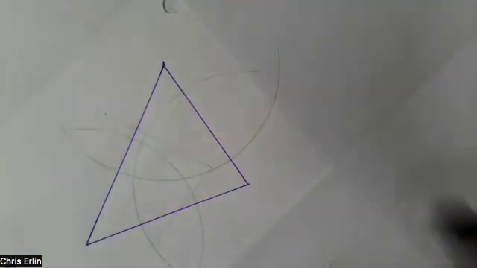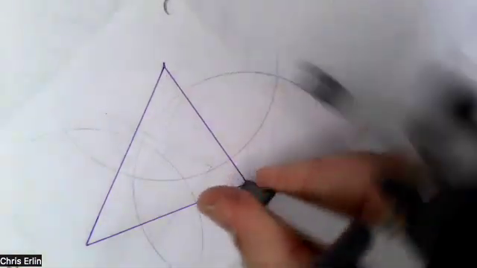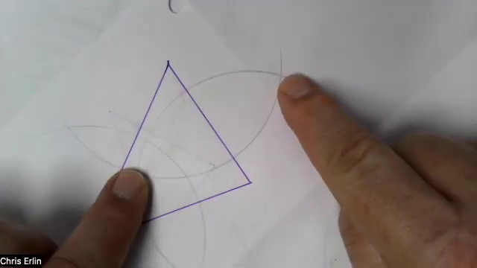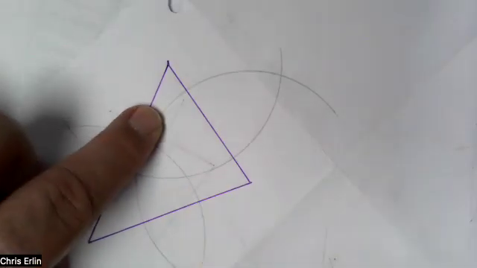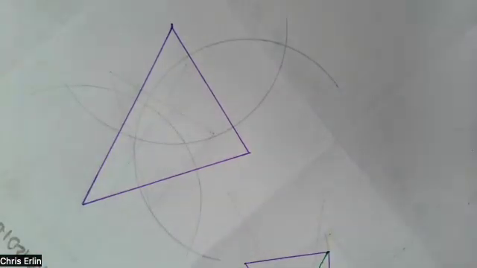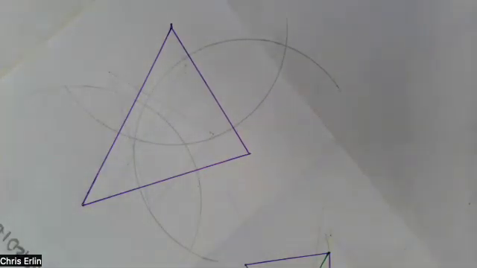So what you'll see, if I did this correctly, is that I've got one football here, one football here, and one football here. So use those to find the midpoint.